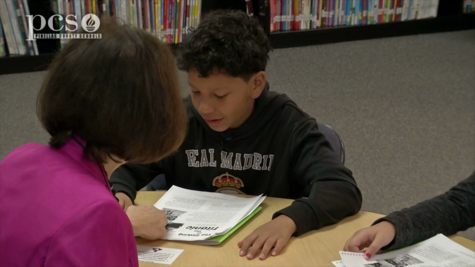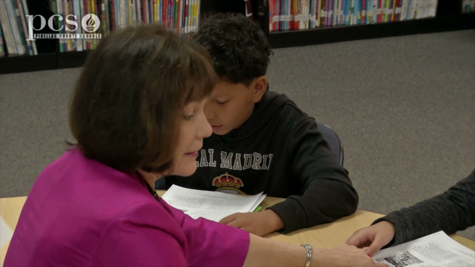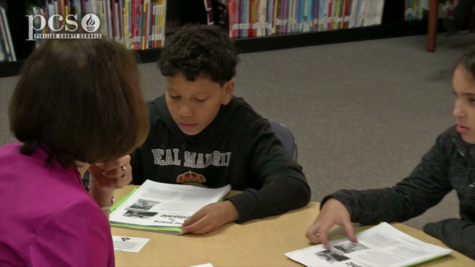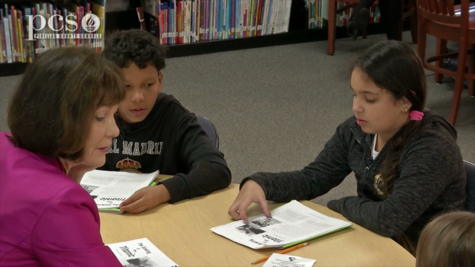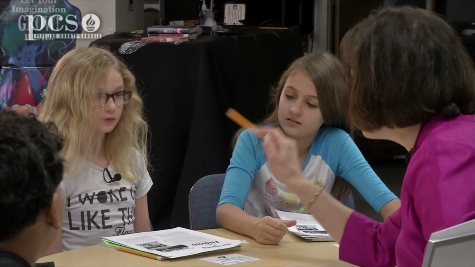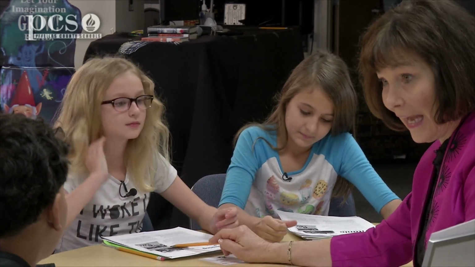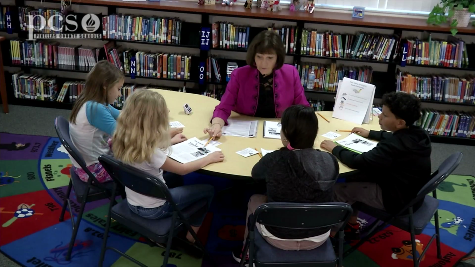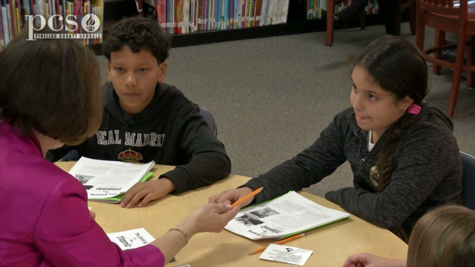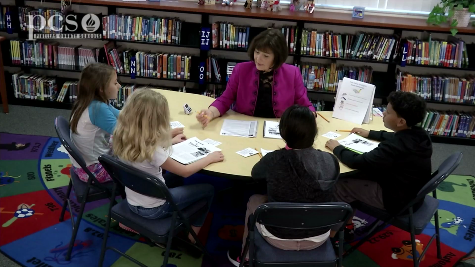Why do you think they included this one? To show that the Titanic sank. Mm-hmm. It sank, but what kind of illustration is this? What is that a picture of? A newspaper article. So this was the headlines. Okay, and the other illustrations or the other text features are photographs. Okay, good. All right, now step 2.